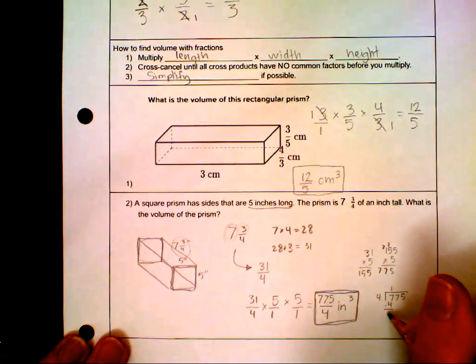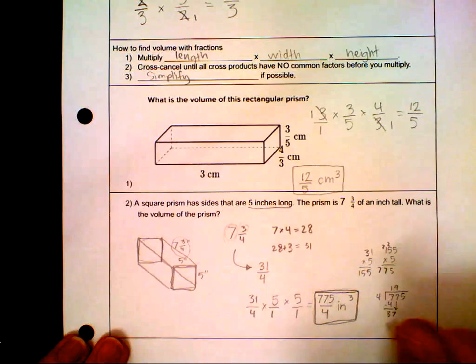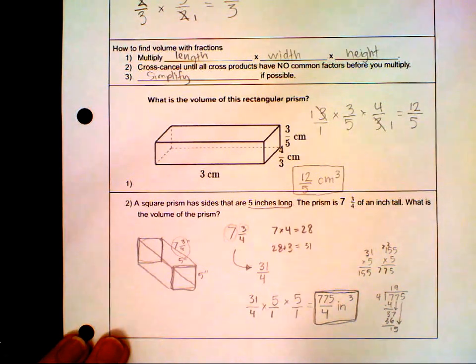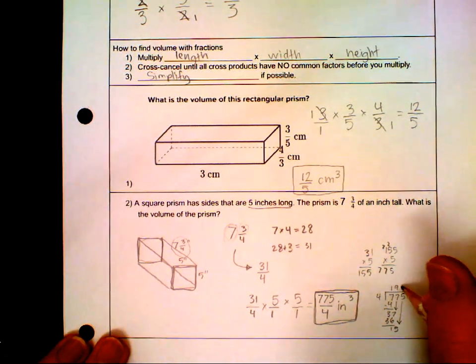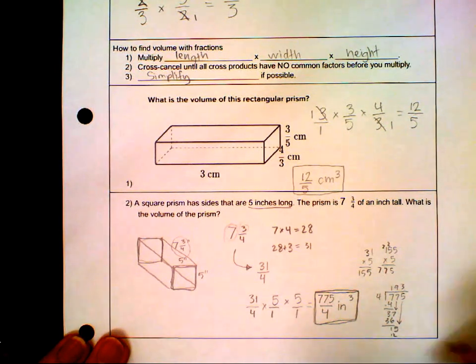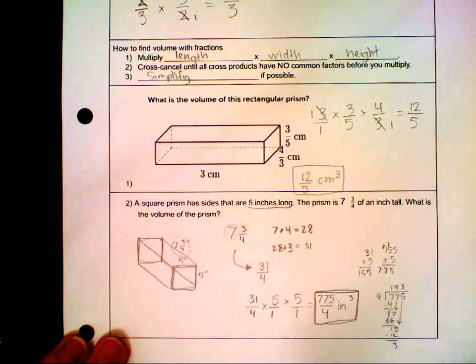That leaves 3. I bring down the 7. That is going to go in 9 times because 4 goes into 36. And bring down a 5. That is going to give me 15. So I know that's going to go in 3 times because 4 goes into 12. And that leaves me with a remainder of 3. So this does not go in. It is not a whole number. 4 is not a factor of 775.